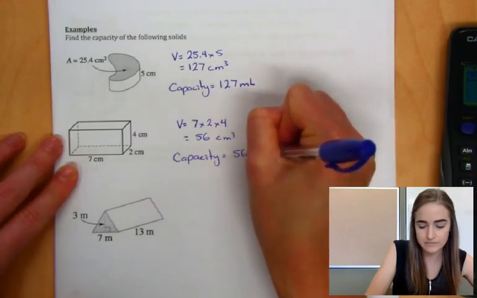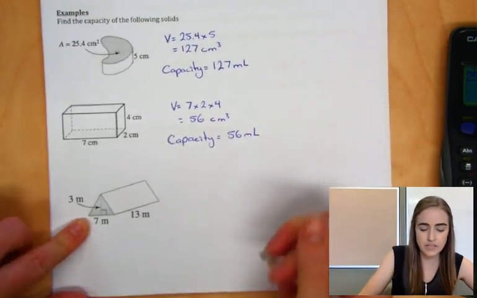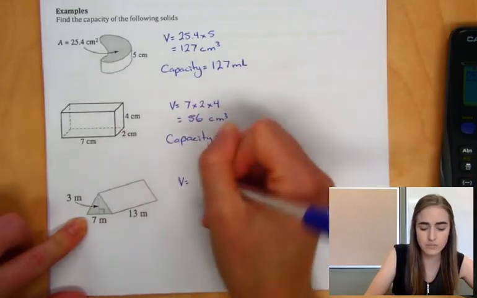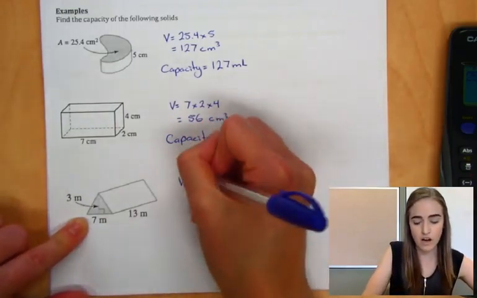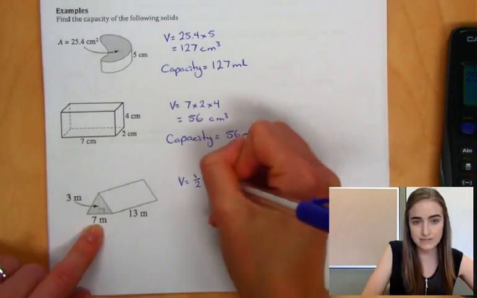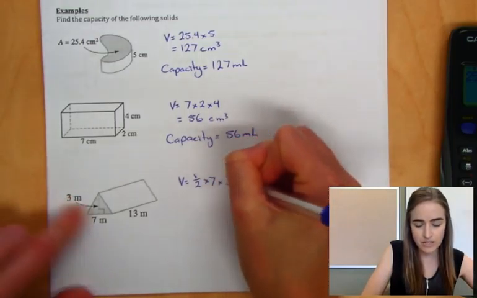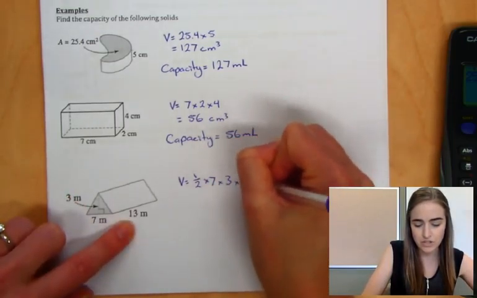All right, this last example here, the volume of that shape, because it's a triangular prism, we're going to have a half times that base of 7, the height of 3, and then times the length of the shape, which is 13.